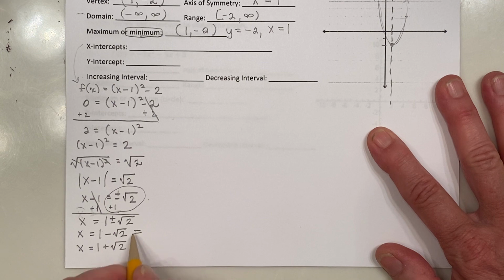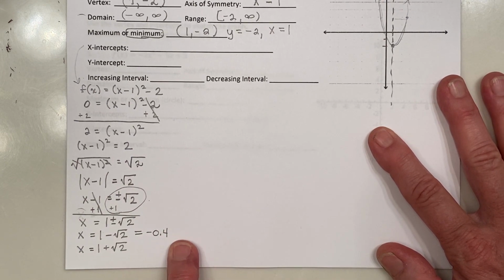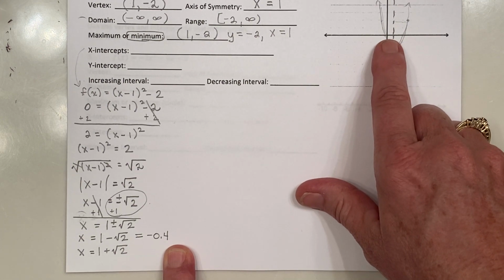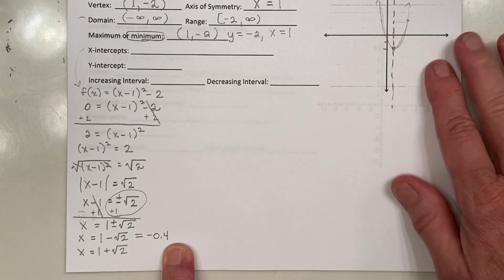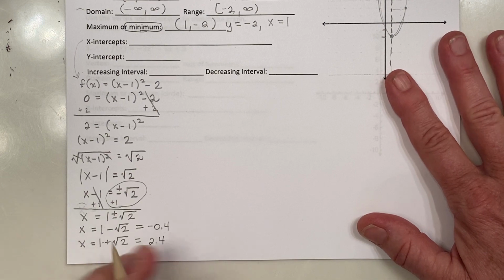So I'm going to go to my calculator, and I'm actually going to type this all in, and I'm going to get -0.4. Now, I just rounded to the tenths place because I just need a general area of where this x-intercept is. On the calculator, 1 plus square root of 2 equals 2.4. So these are my solutions.